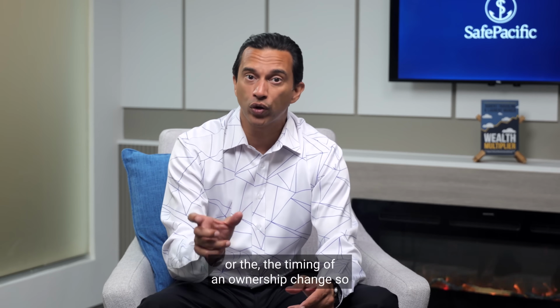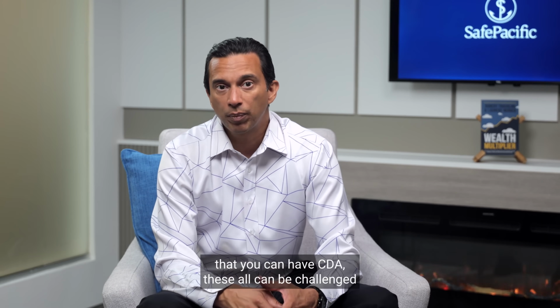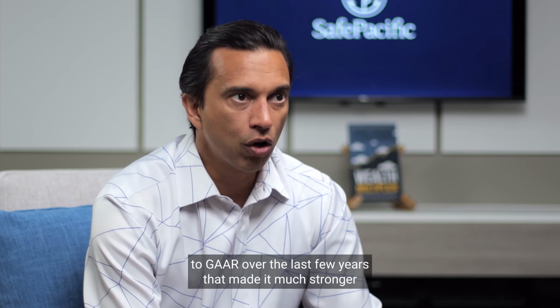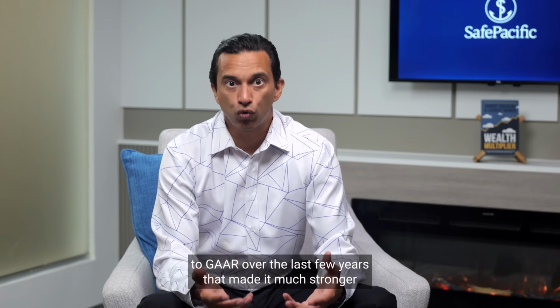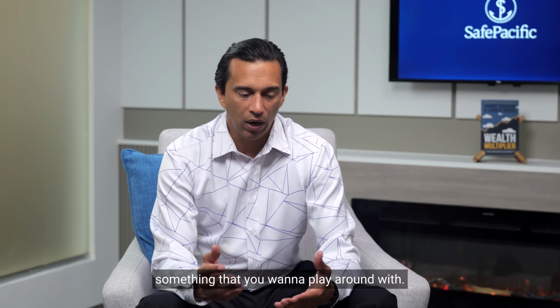Any structure or transaction that appears to artificially generate CDA balances, or manipulates the timing of a CDA balance or the timing of an ownership change so that you can have CDA, these all can be challenged by the CRA under GAAR, or your general anti-avoidance rules. And again, there were some changes made to GAAR over the last few years that made it much stronger for the CRA. So it's not really something that you want to play around with.